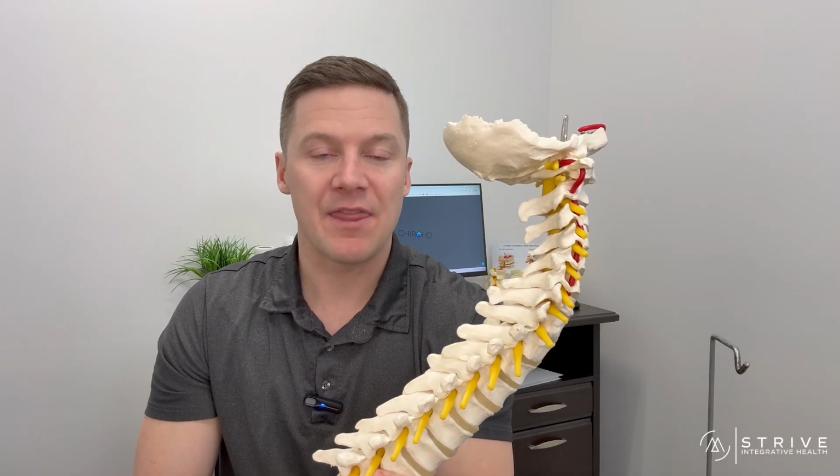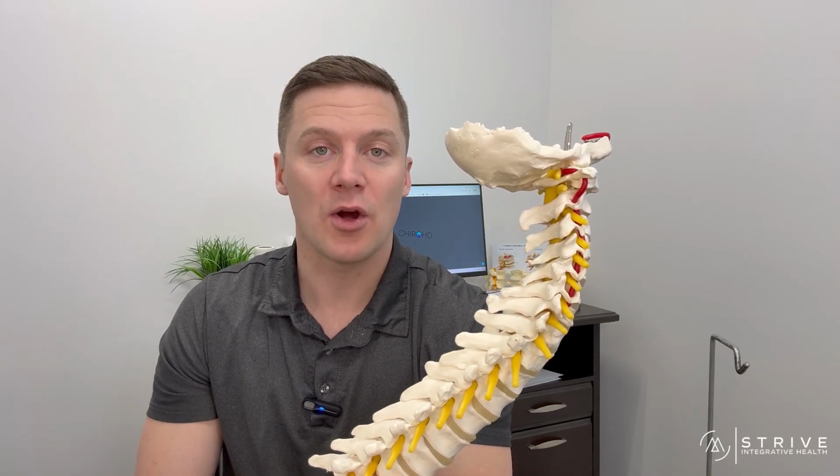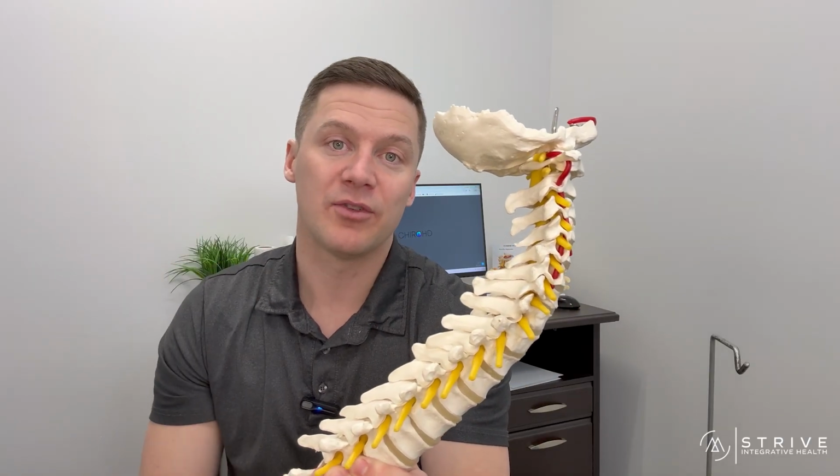A lot of our patients are sick and tired of dealing with the pain, and they're looking for a long-term solution, a long-term correction for that. And that comes with finding the root cause first of neck pain.